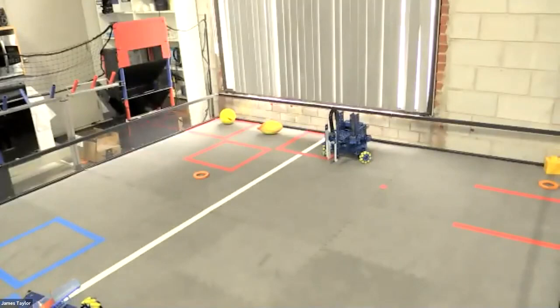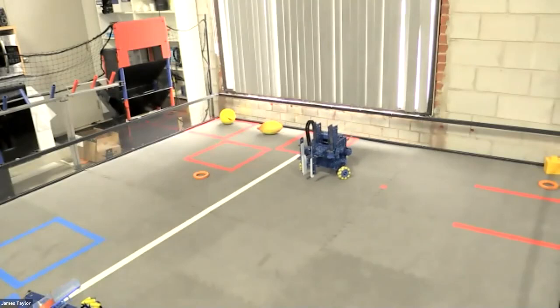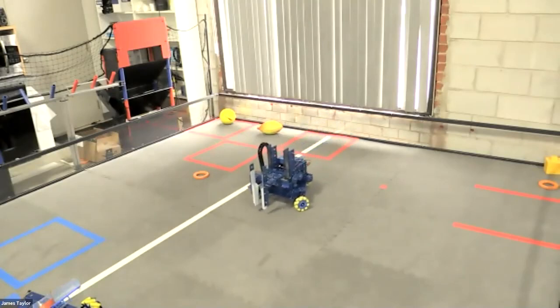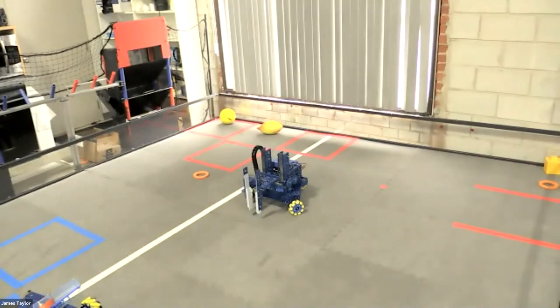Want me to kick it? No. So right now I'm going to hit enable. Oops. Jeez. Focus. You'll see it drive forward. It's nice and straight. And when it reaches that 1 meter distance, it will stop.